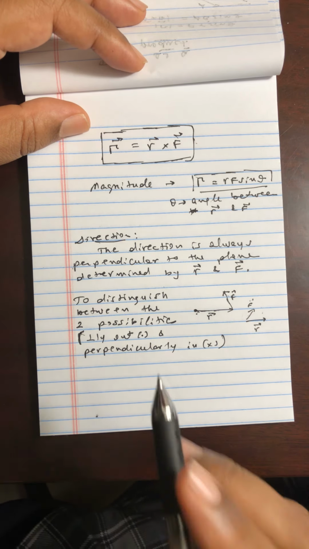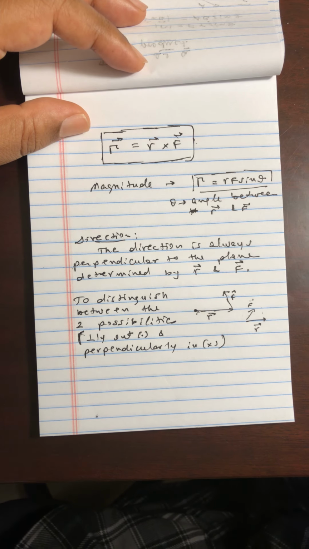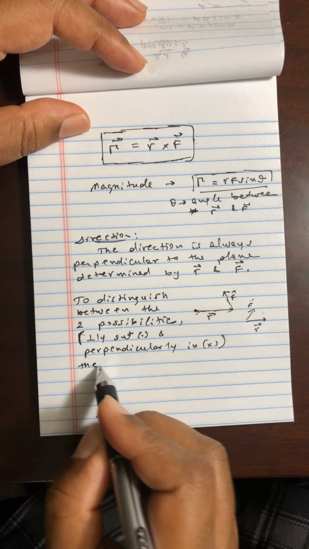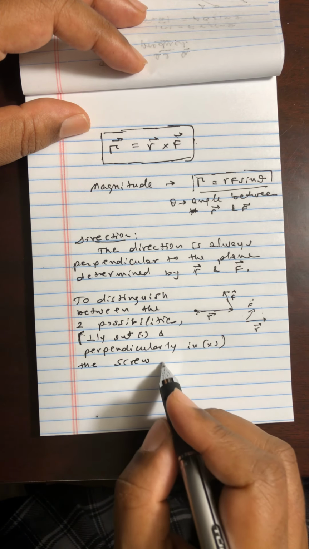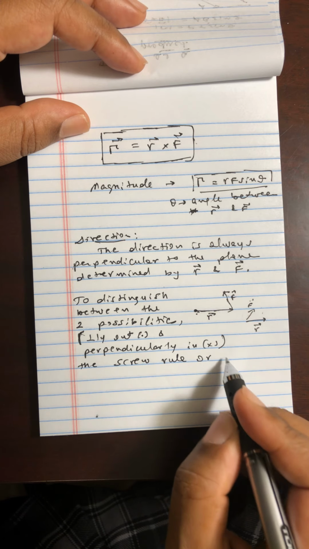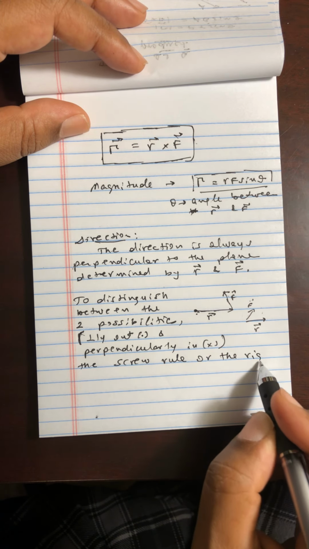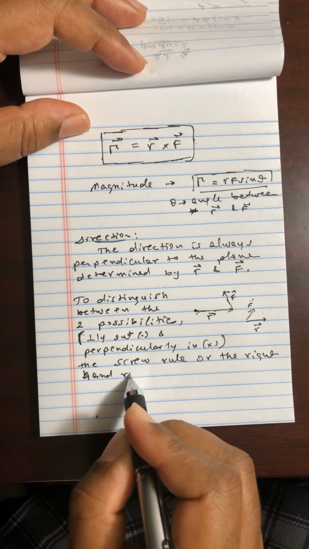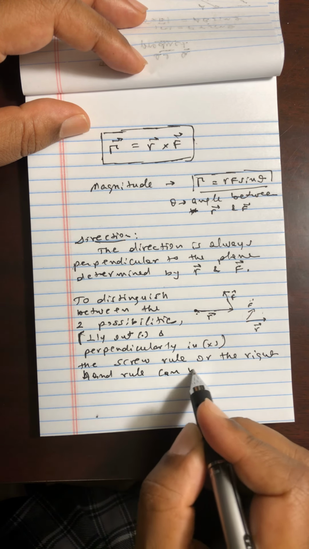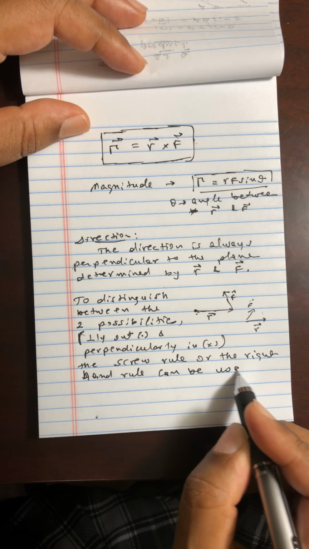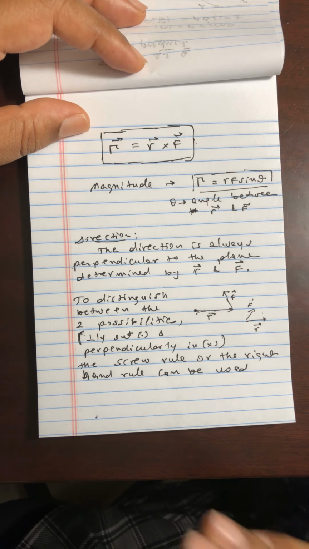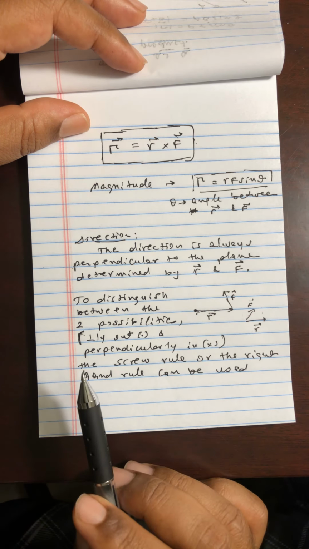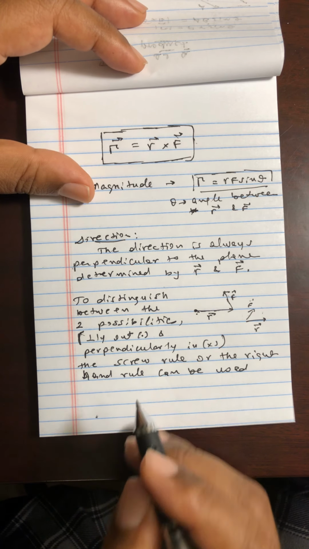Okay, so if you remember, to distinguish the two, you can use either the screw rule or the right hand rule. If using the screw rule, the screw should be rotated from the position vector toward the force.